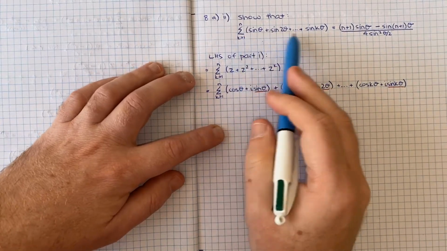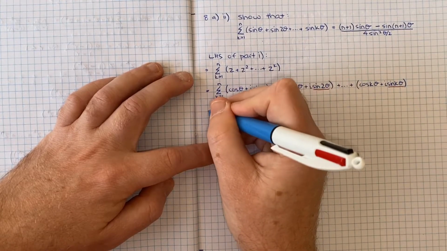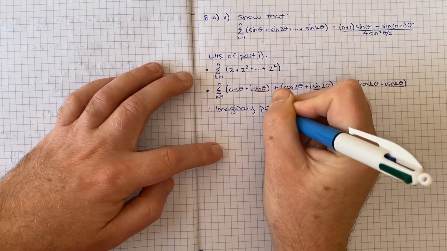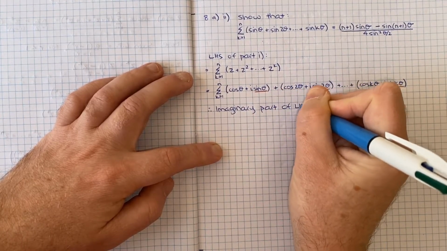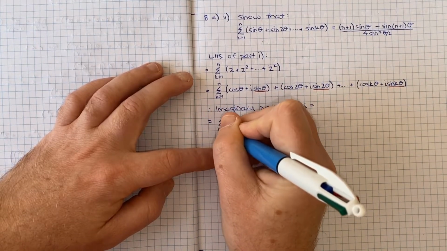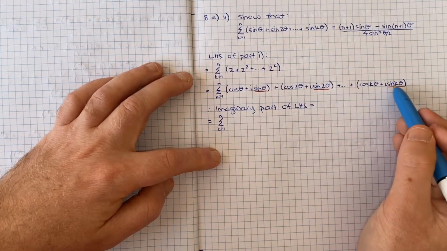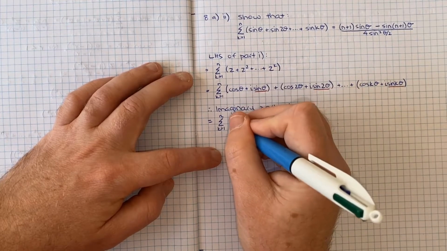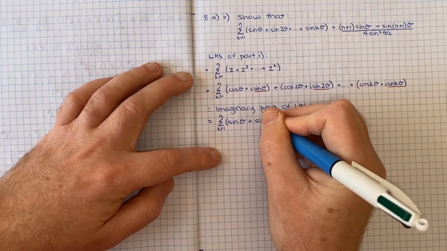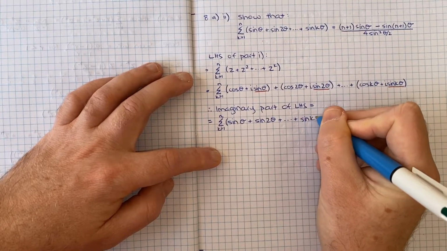Therefore, the imaginary part of this left-hand side would be equal to the sum, still from k equals 1 to n, of just these underlined bits: sine theta plus sine 2 theta, and so on, all the way up to sine k theta.